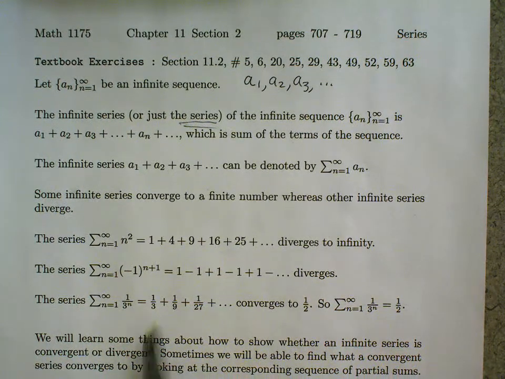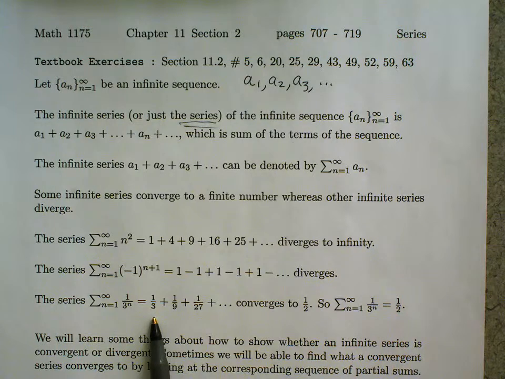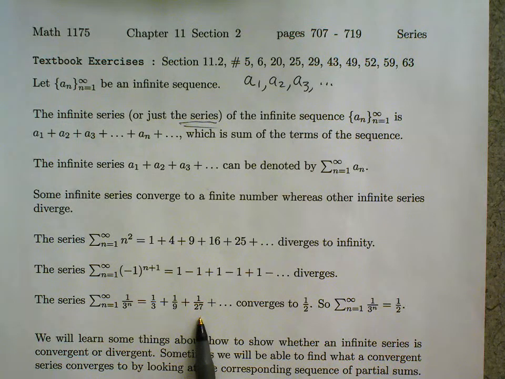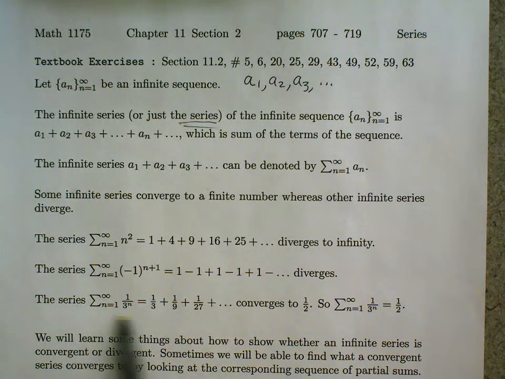Okay, here's our third example of a series. The sum of terms 1 over 3 to the n as n ranges from 1 to infinity. So that's just 1 over 3 to the first plus 1 over 3 to the second plus 1 over 3 to the third, and so on. This infinite series converges to the number 1/2.